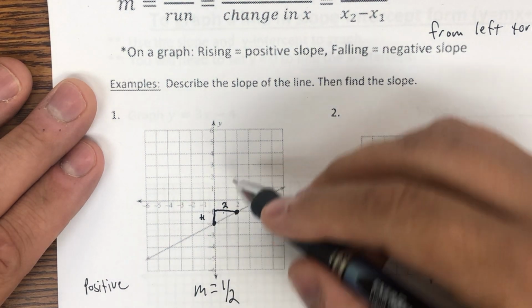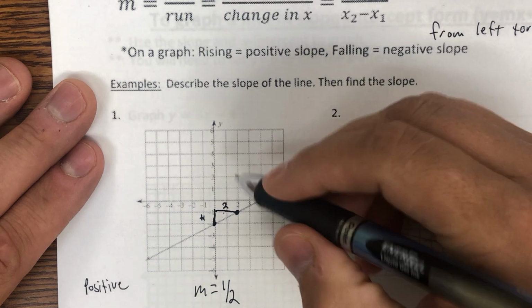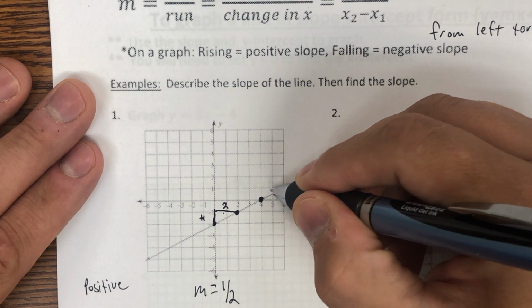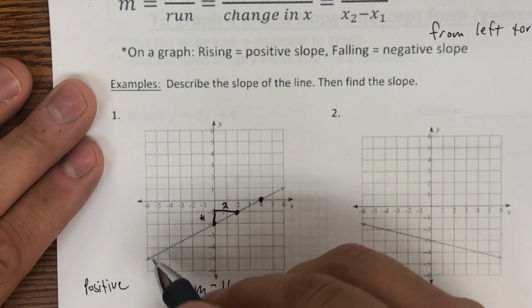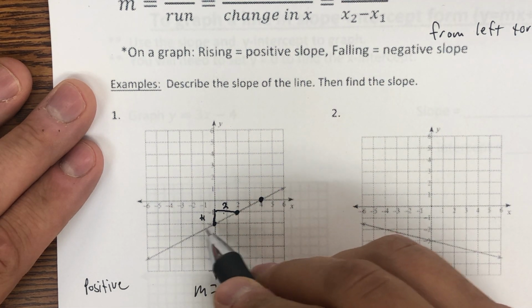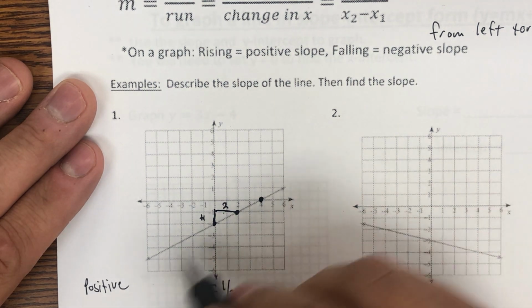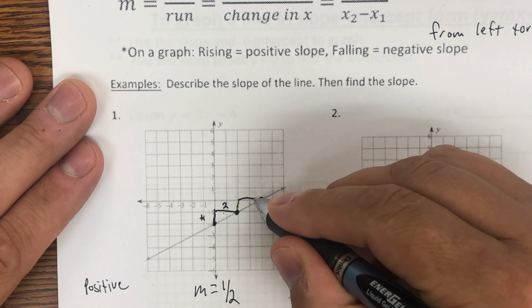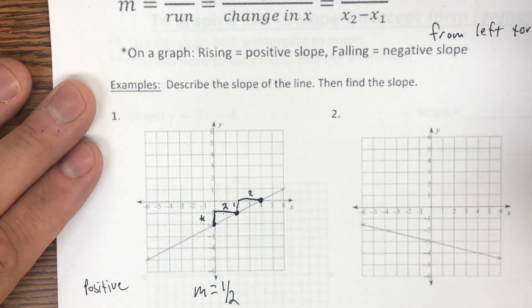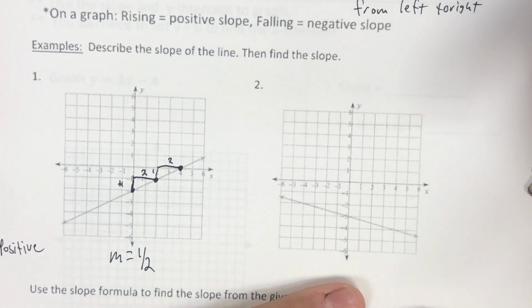It's going up 1 over 2, and it will follow this pattern throughout the whole graph. So to go to the next point, it goes up 1 over 2, up 1 over 2. And if I start all the way over here, it goes up 1 over 2, up 1 over 2. That's what keeps the line straight. So it keeps going up 1 over 2. That is our slope. I'm going to try another one here.